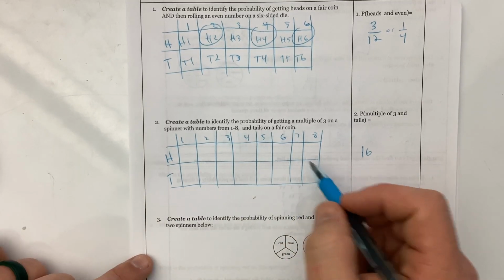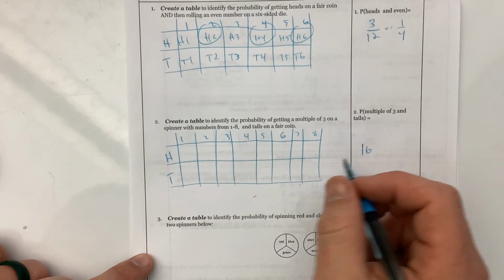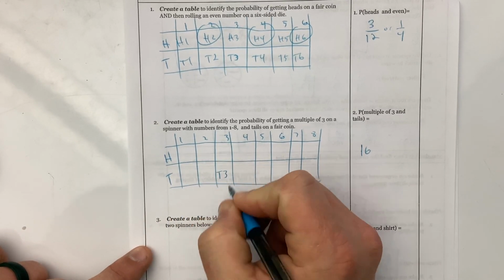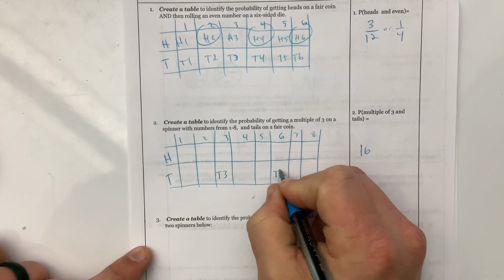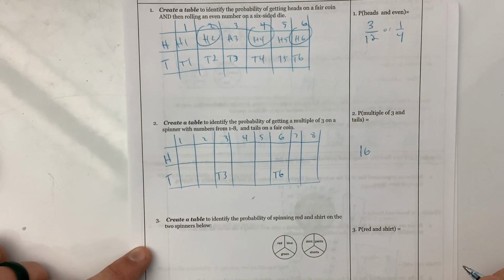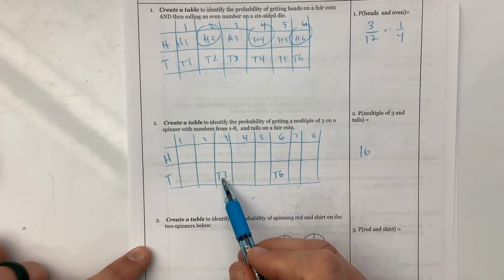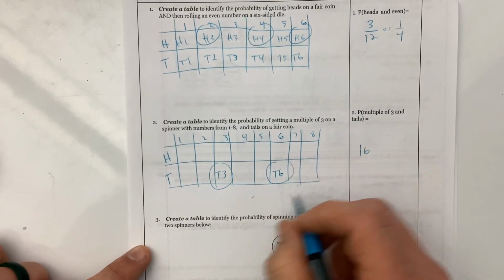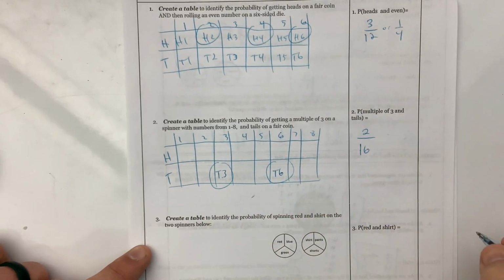In the interest of time, I'm just going to fill in the multiples of 3 and tails. So tails, 3 is a multiple of 3, and 6 is a multiple of 3, right? Because 3 times 1 is 3, and 3 times 2 is 6. So there are 2 multiples of 3 out of 16 total outcomes.